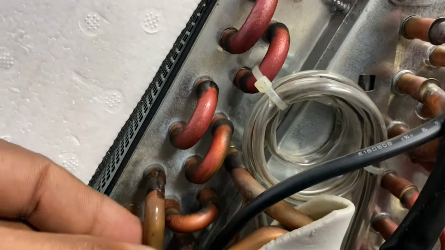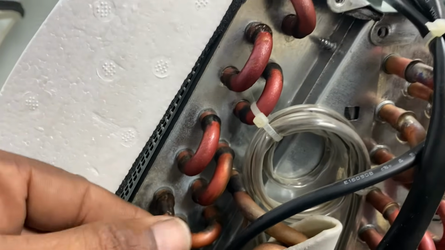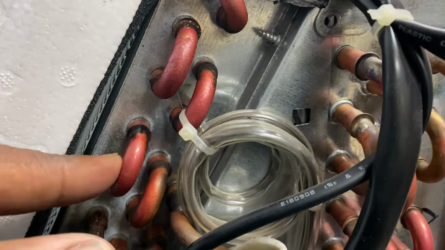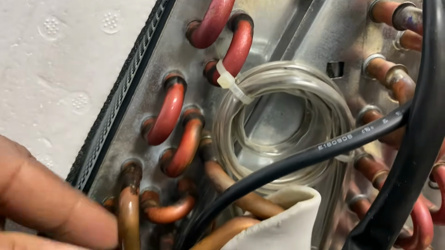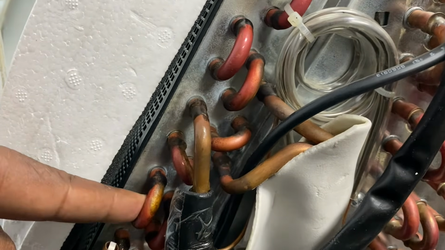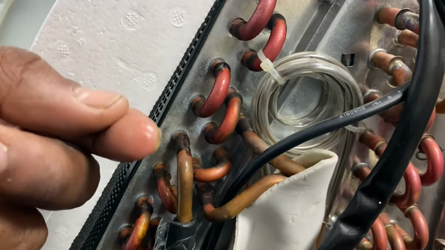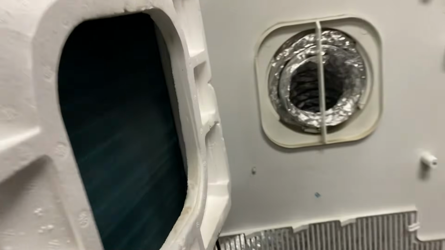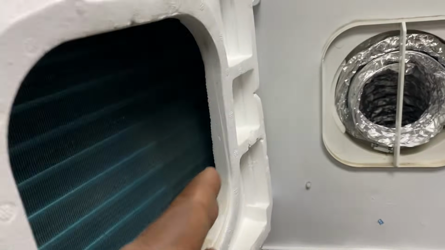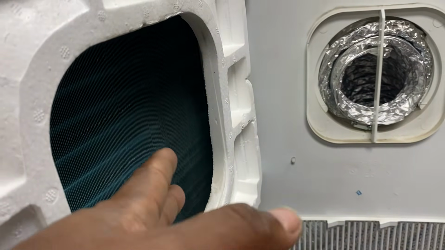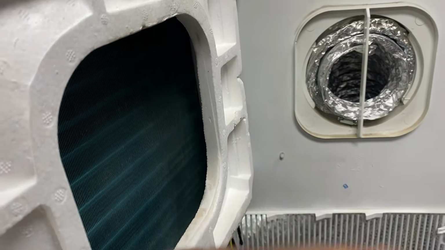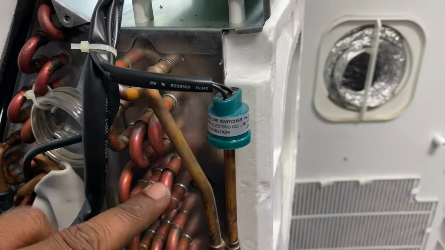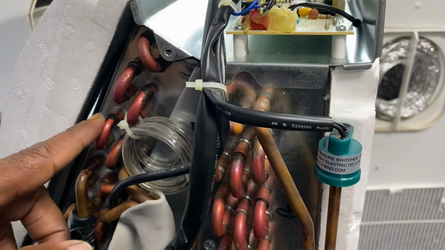That's how cold it's getting, guys. That's condensation. That's how cold and wet it's getting. Blowing out hot air right now, guys. These coils are hot and these coils are cold.